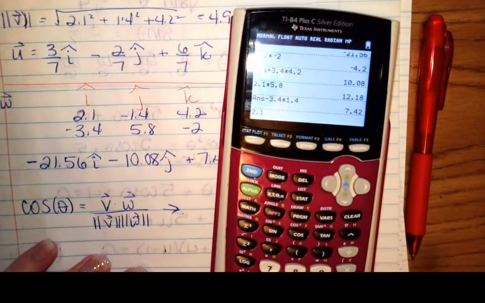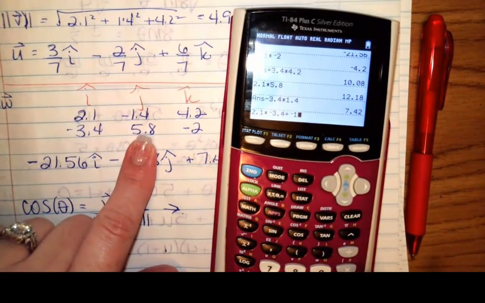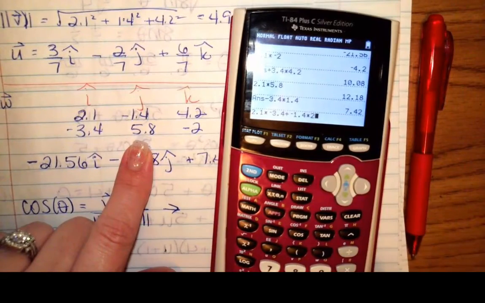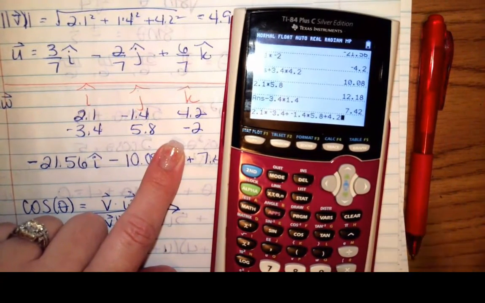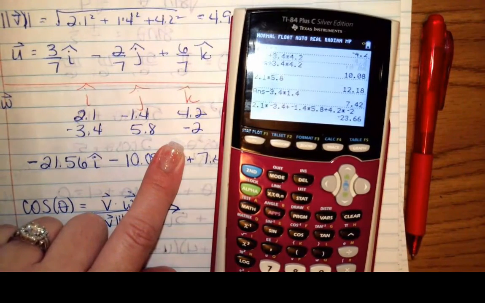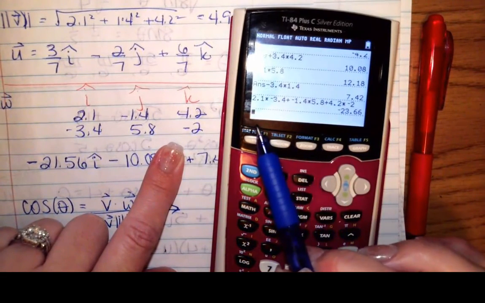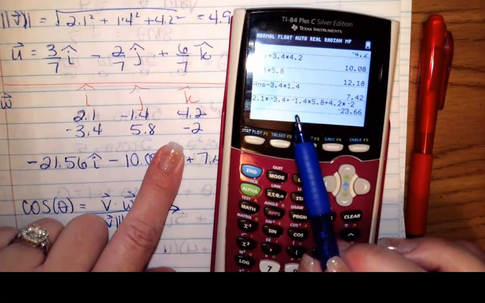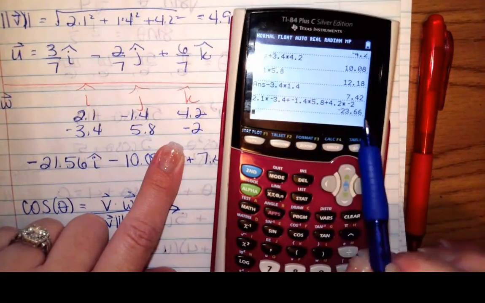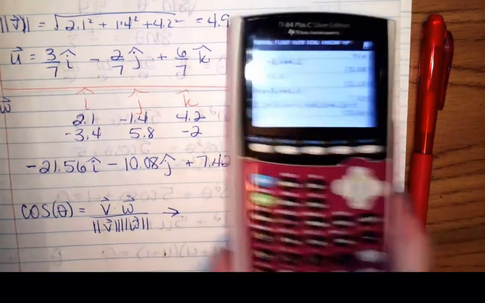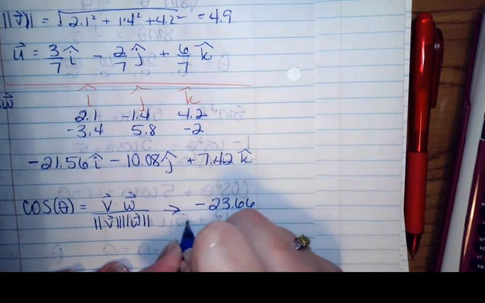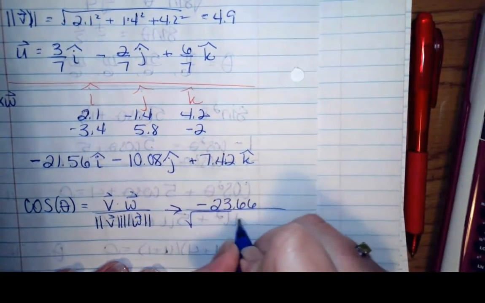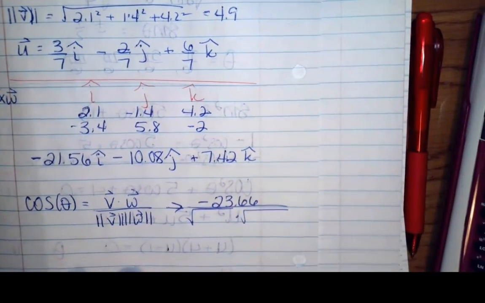So 2.1 times negative 3.4 plus negative 1.4 times 5.8 plus 4.2 times negative 2. Assuming I've typed everything in correctly, I get a negative 23.66. So my dot product gives me a negative 23.66, and then I'm going to have the product of their magnitudes.